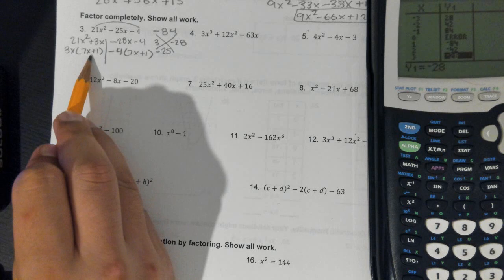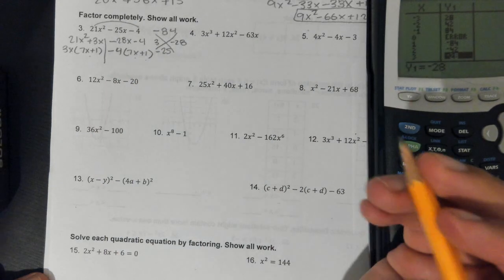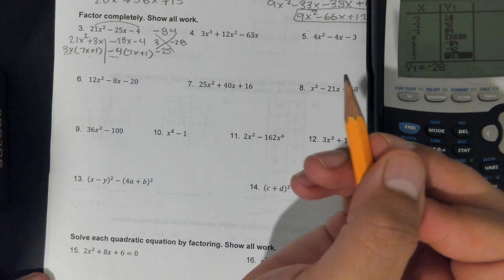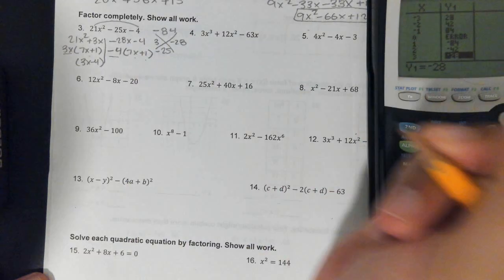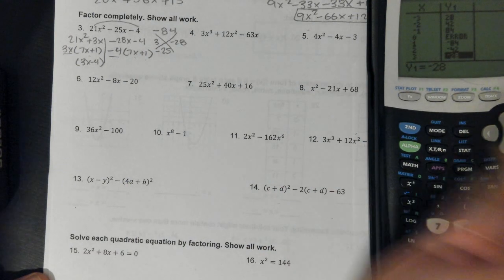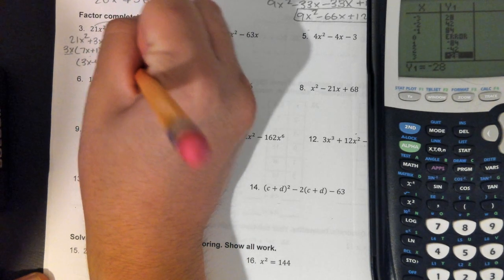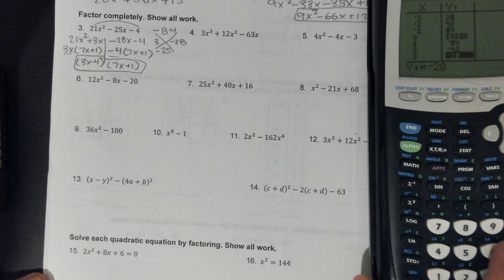So since we have the same thing on both sides in the parentheses, that means we did everything correctly. Now whatever you took out from each side, combine them. That's going to give you one of your factors. So 3x minus 4, and then your second factor is the one they both shared, which was 7x plus 1. Alright, so those would be your two factors.